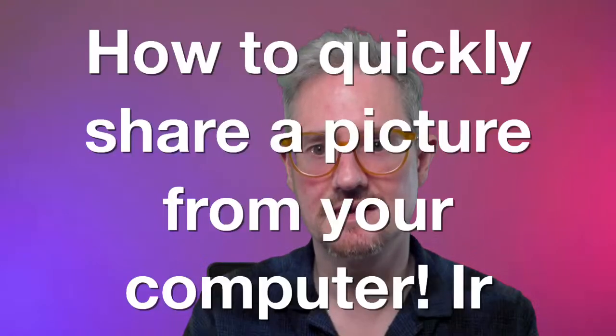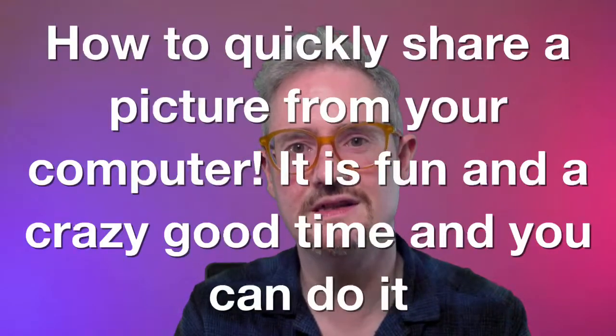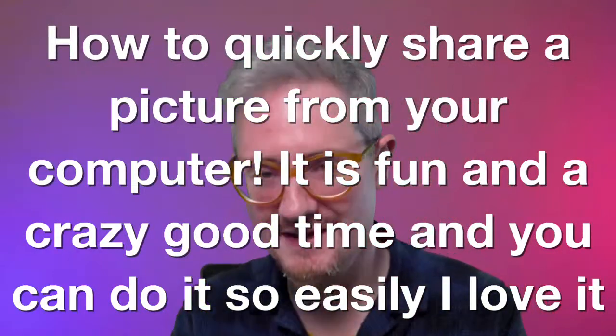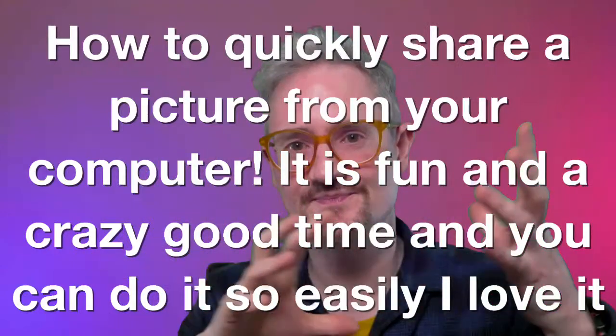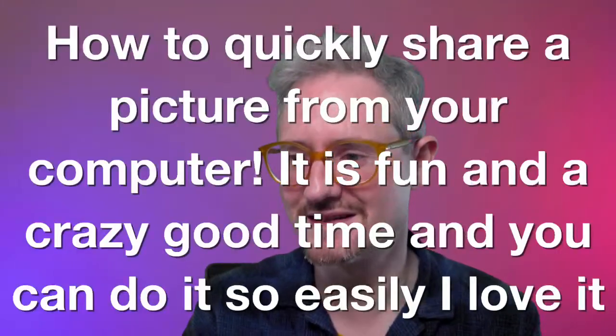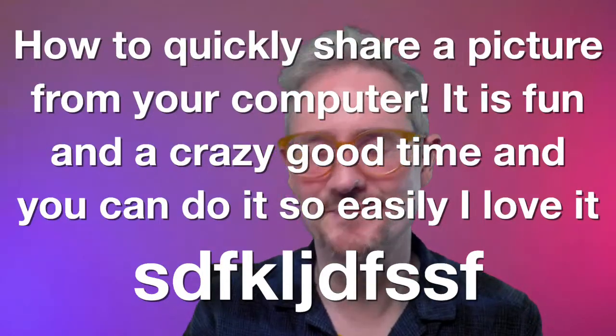It is fun and a crazy good time, and you can do it so easily. I love it. Okay, we can put a lot of text on. The thing with CueCam is I'm not giving you a rectangle to type into. I'm using a proper layout engine, so we can get pretty crazy with these titles. Anyway, how to share a picture? Oh no, it's enormous. Let's just pull that back down again.